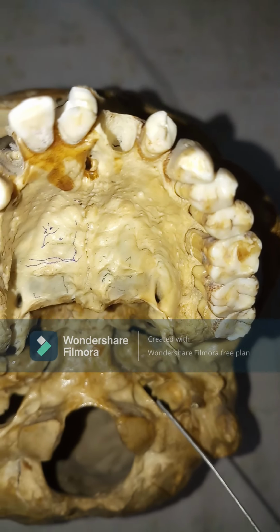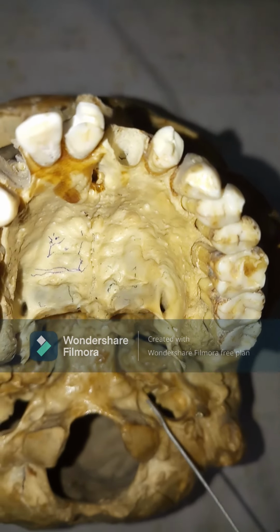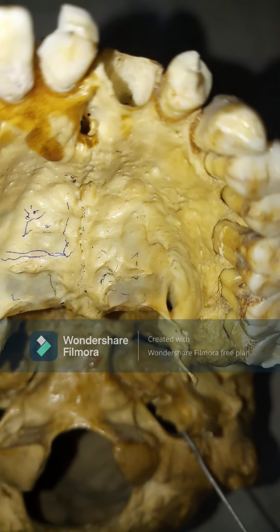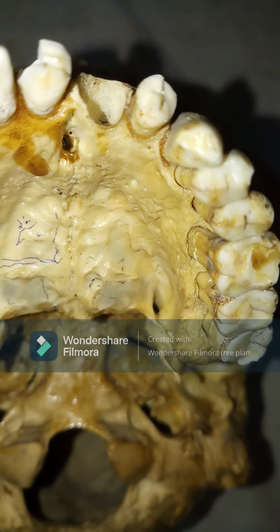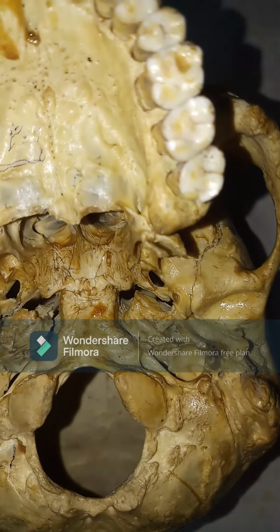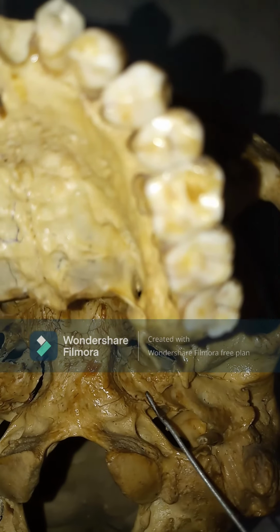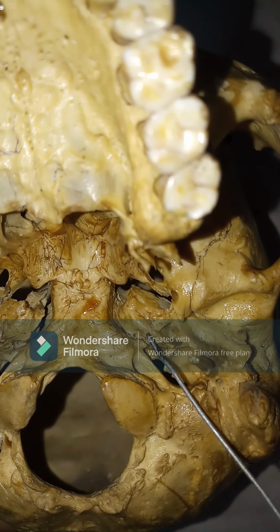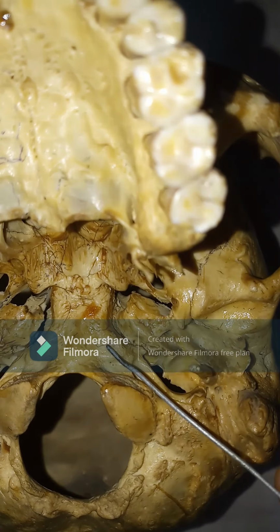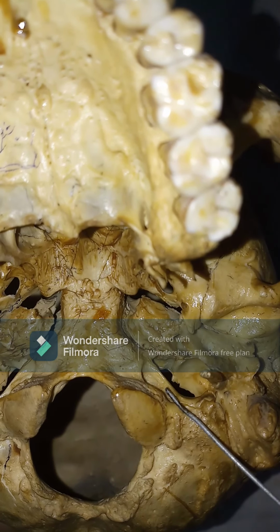Okay, this jugular foramen is divided into three parts: anterior part, middle part and the posterior part. This jugular foramen is bounded anterolaterally by the petrous part of the temporal bone and medially by the condylar part of the occipital bone.